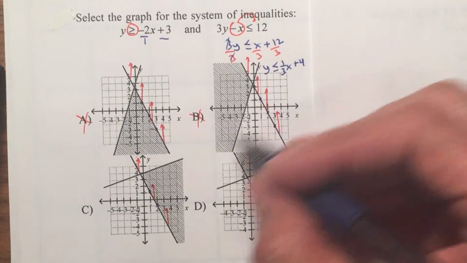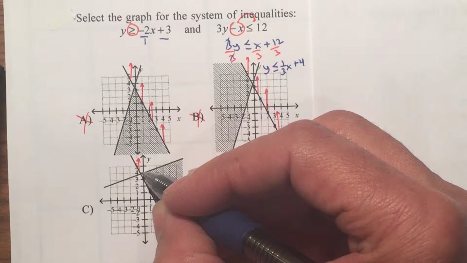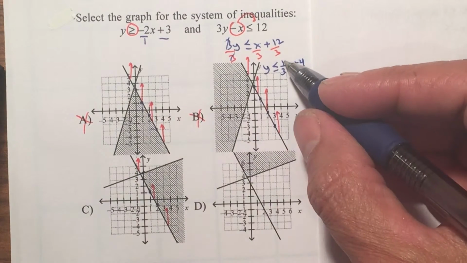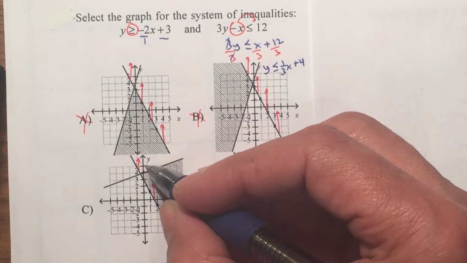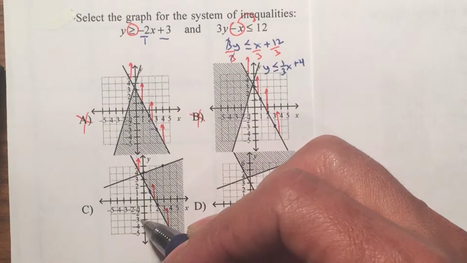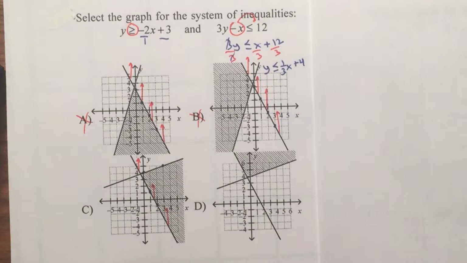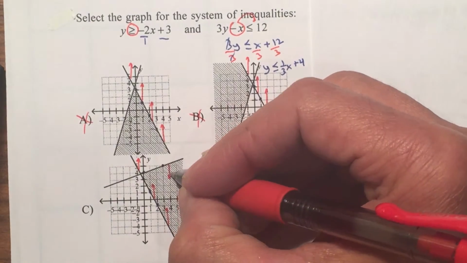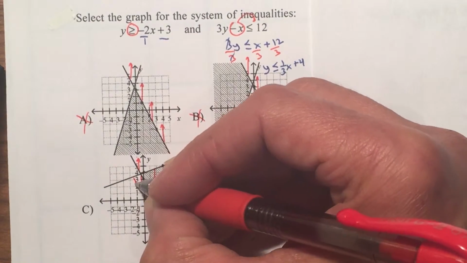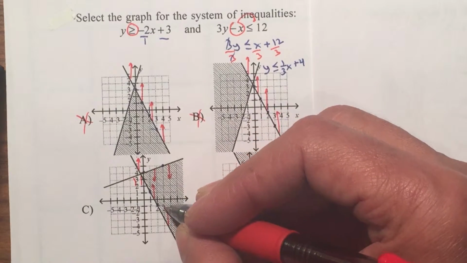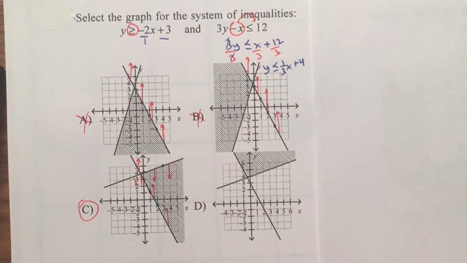The y-intercept is 4. 1, 2, 3, 4. That one's fine. And my slope is up 1 and to the right 3. So that one's fine. It's less than or equal to. So therefore I need to shade the lower side. I'll place down arrow. And notice that that one did get shaded. So therefore my answer is letter C.